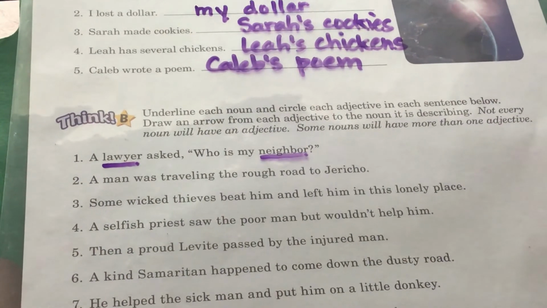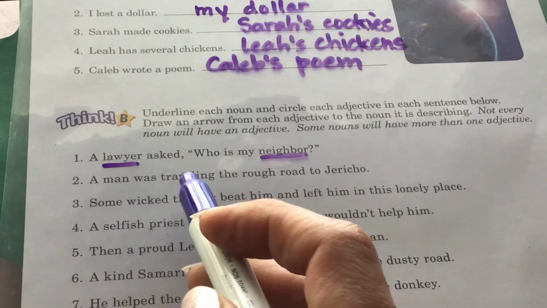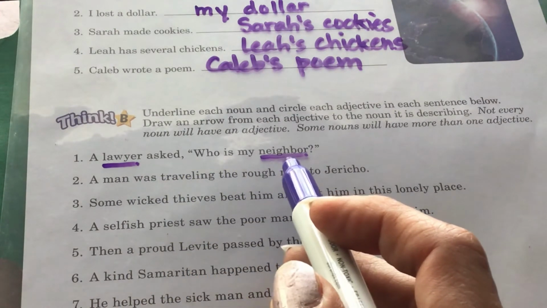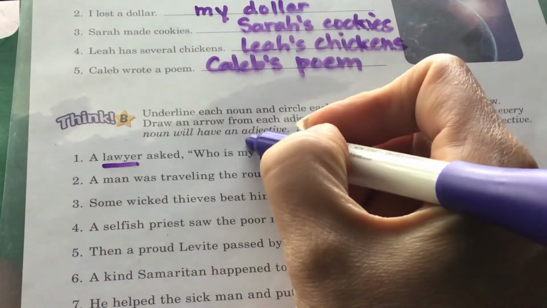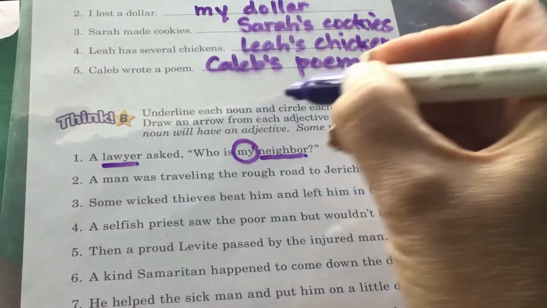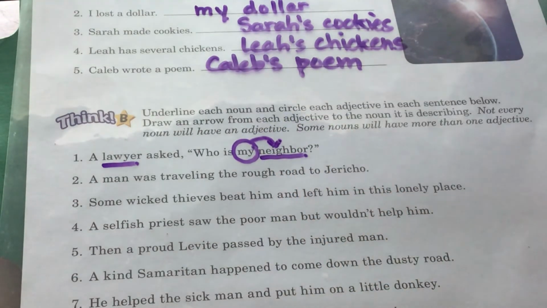It does describe the lawyer, but this one doesn't really have any adjectives, what we're learning right now. But if we go over here to neighbor, okay, whose neighbor? My neighbor. That's what we're focusing on right now. So we would circle the word my, and then it gets just a little arrow pointing towards neighbor, because that's the noun that it is modifying, that it's describing.